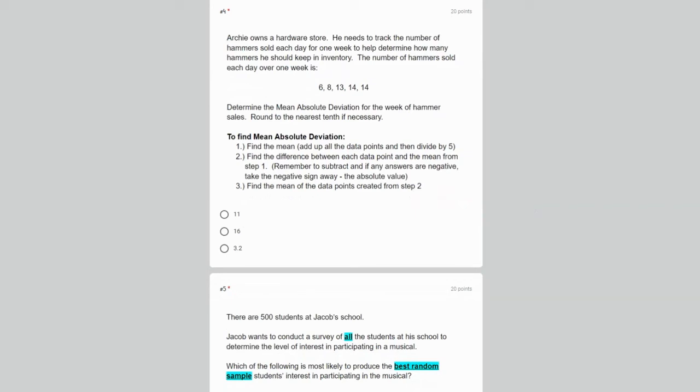We want only the absolute value. Find the mean of the data points created from step 2, which means when you have those data points from step 2, you'll add those up and then divide by 5 again. Is it answer 11, 16, or 3.2?